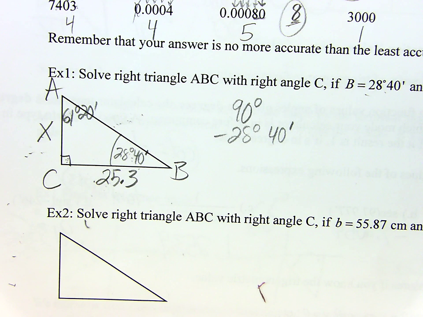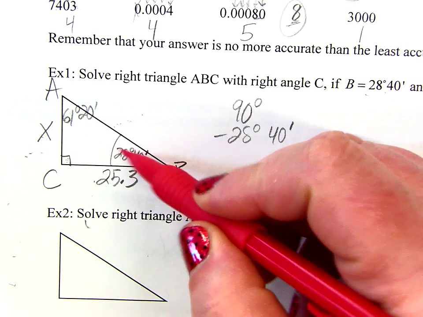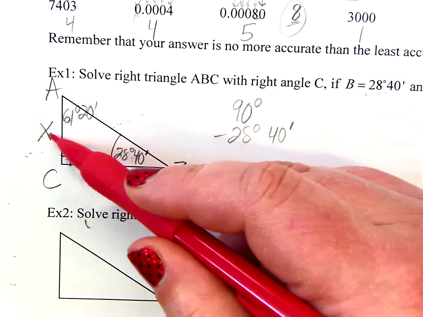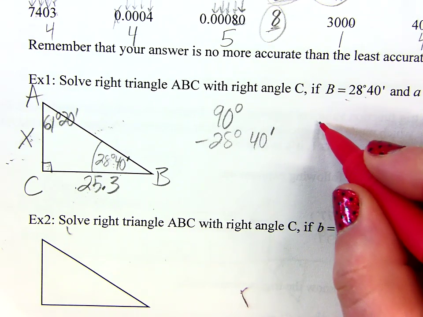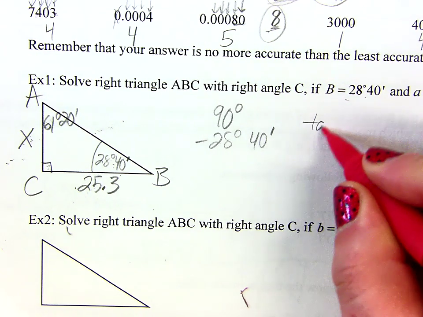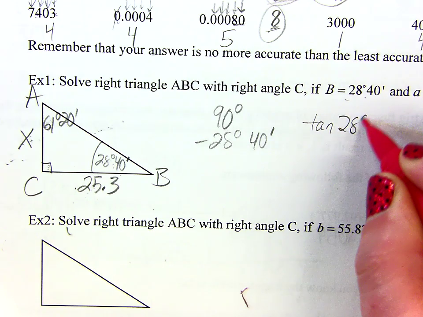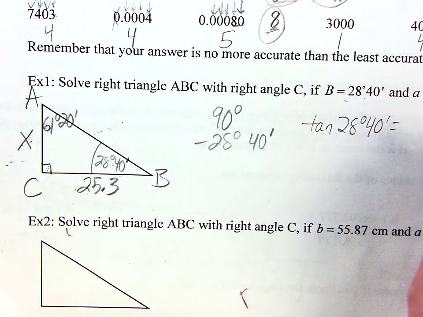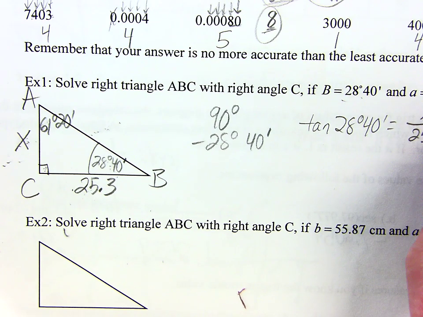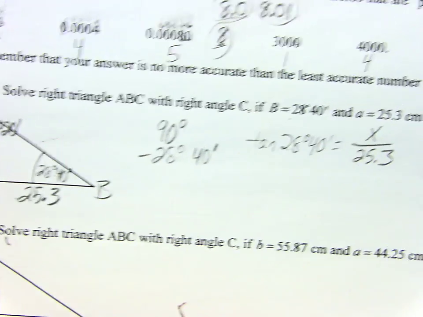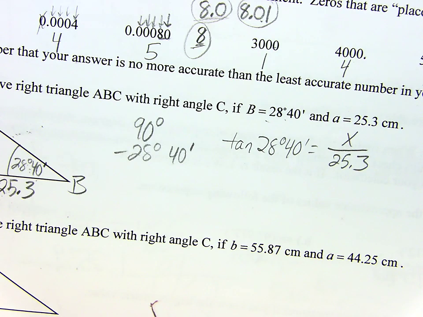Of course you can. So, I have these two sides, opposite and adjacent, so I'm going to use tangent. Thank you. So tangent of 28 degrees 40 minutes would equal opposite x over adjacent 25.3. So now I just ask Mr. Calculator to do the heavy lifting.